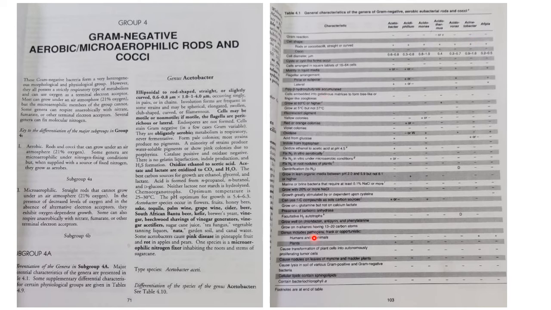So you have to perform these biochemical tests and then report your results, open your Bergey's manual again and compare your results. Which biochemical tests gave you positive results, which gave you negative results, and you need to compare and identify that yes, my results match a particular genus, say Acinetobacter.